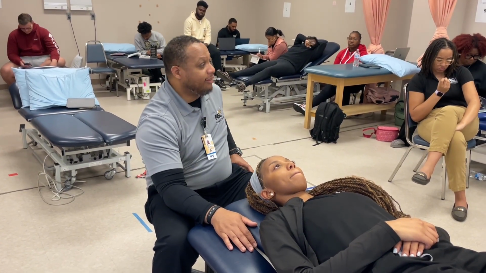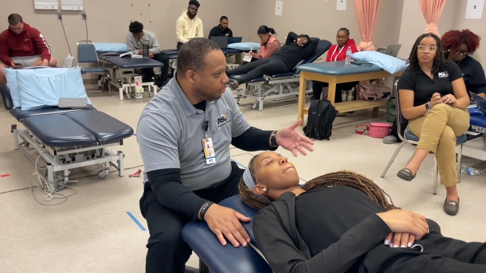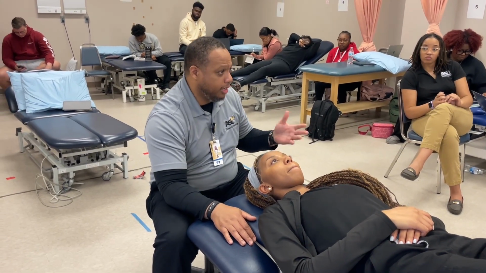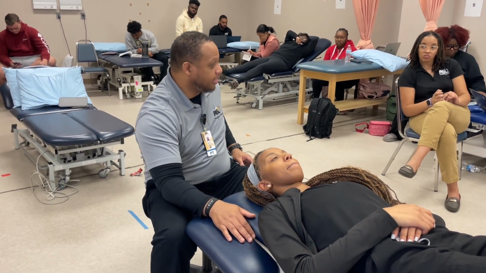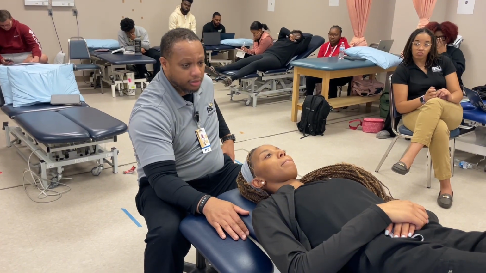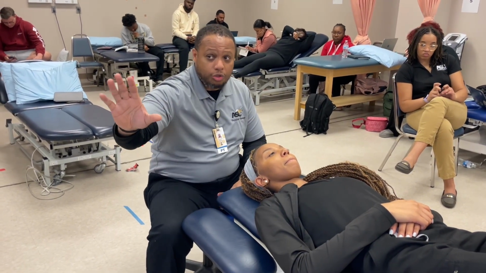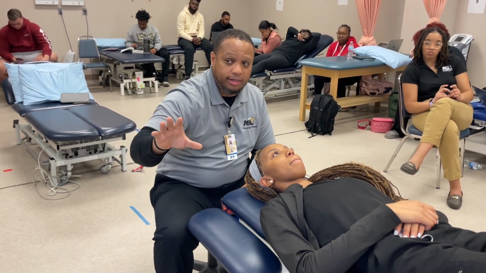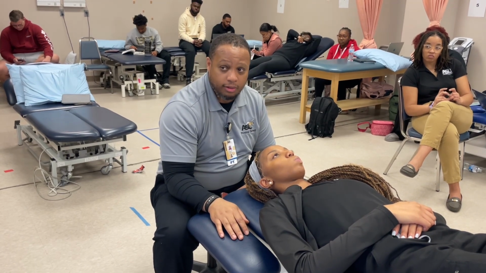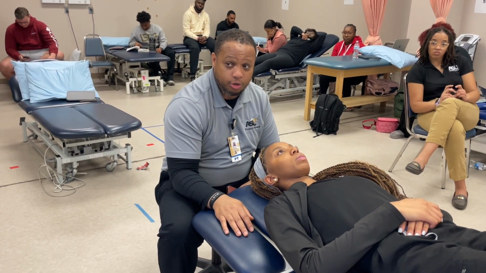Make sure you know how they look visually. Sometimes just constantly looking at the picture will help you, even with manual muscle testing, goniometry, all those types of things. So I didn't want to rush through this because this is important. This is foundational for examination and treatment.